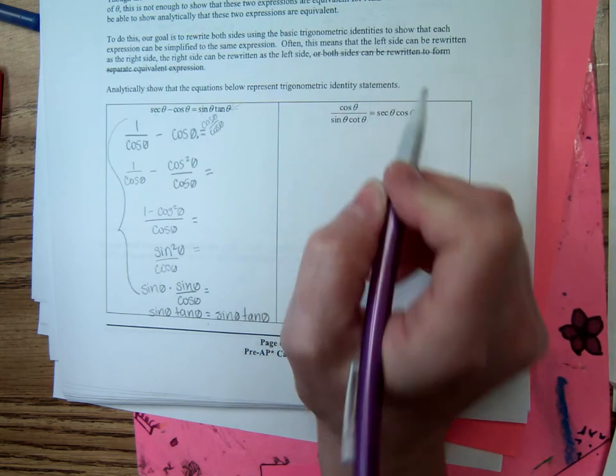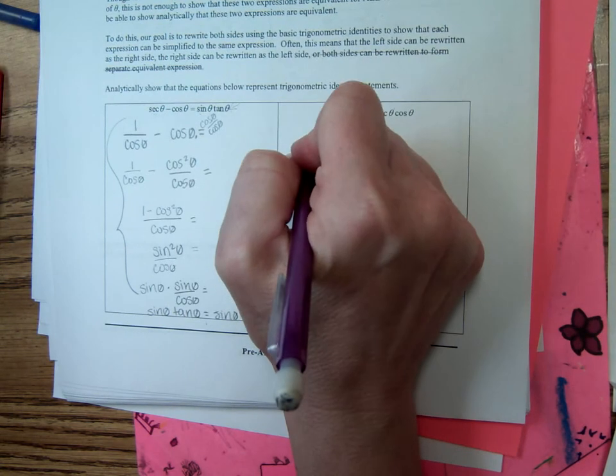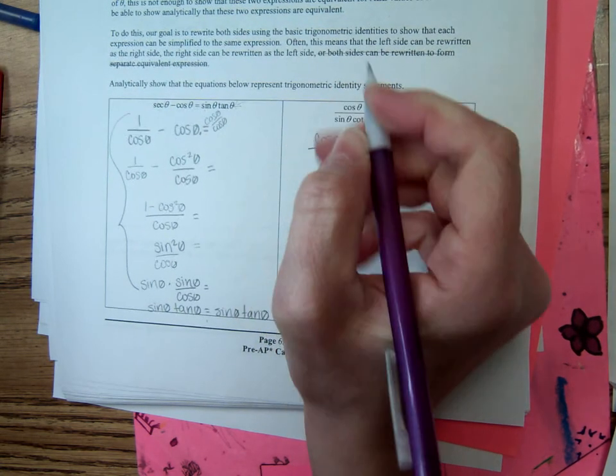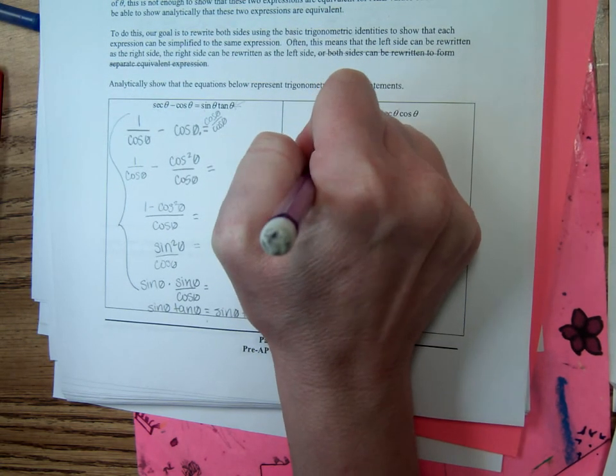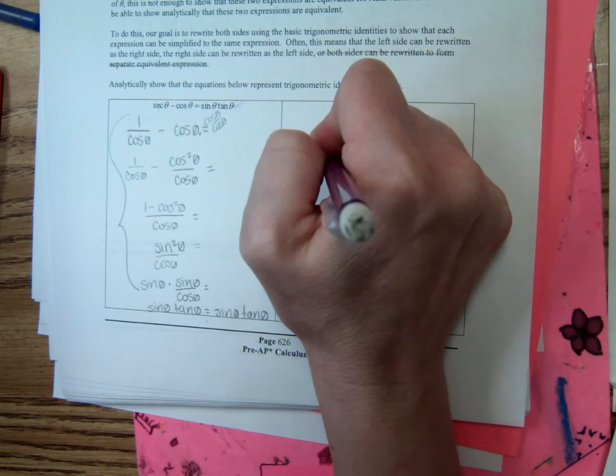So what we're going to do is we're going to change everything over here. Cotangent is cosine over sine.